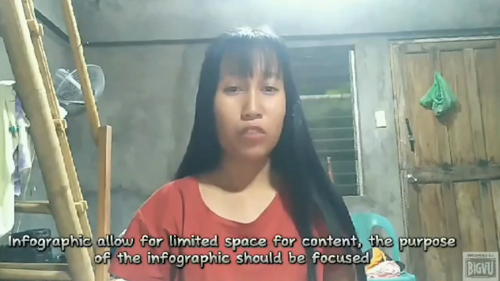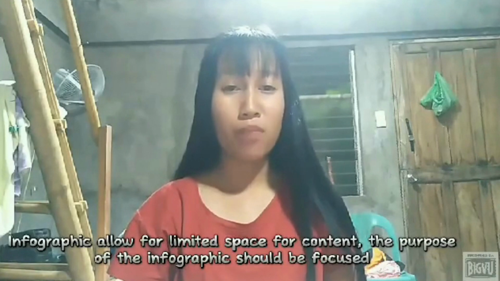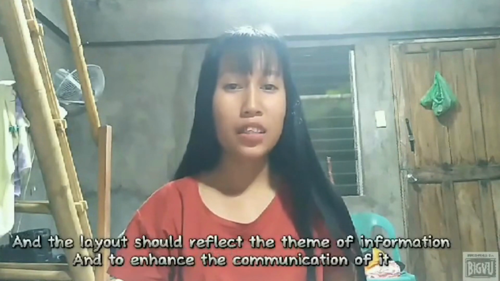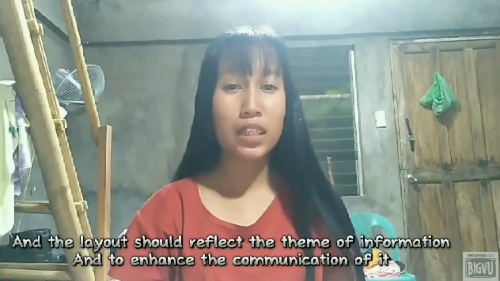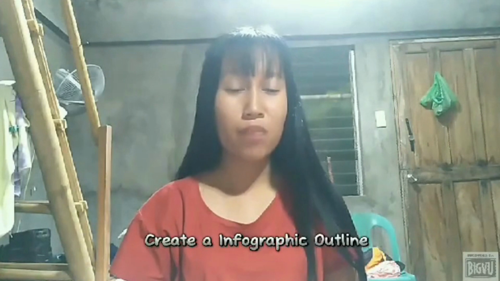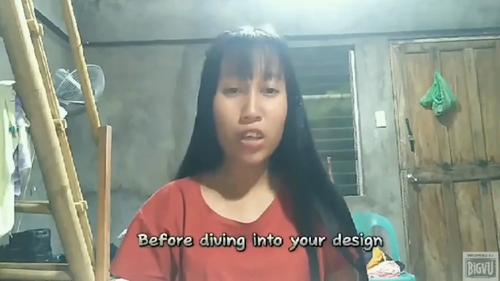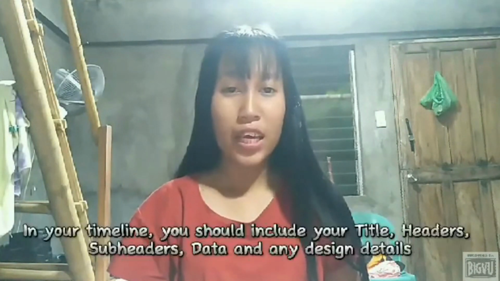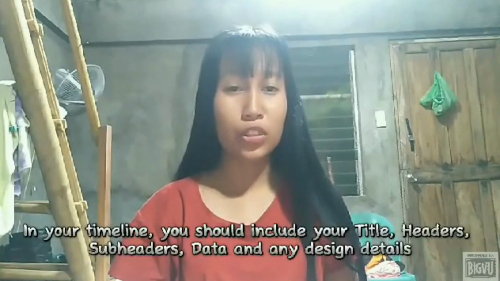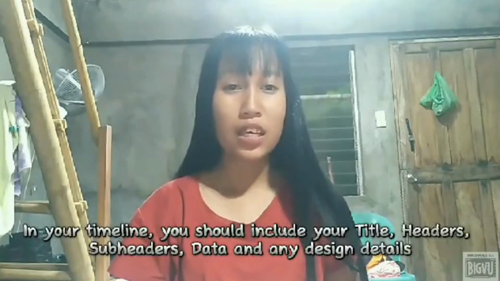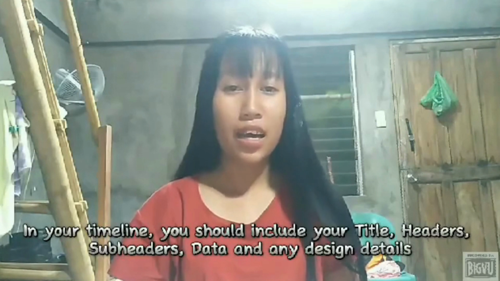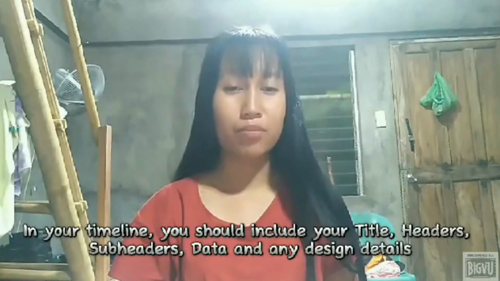Infographics allow for limited space for content. The purpose of the infographic should be focused, and the layout should reflect the theme of the information and enhance the communication of it. Create an infographic outline. Before diving into your design, in your outline, you should include your title, headers, subheaders, data, and any design details.